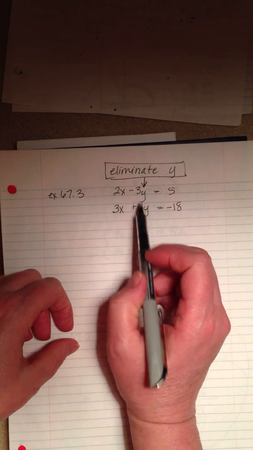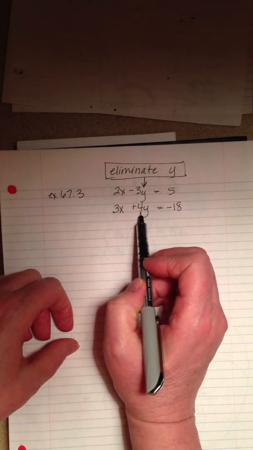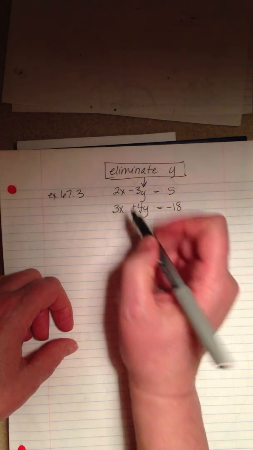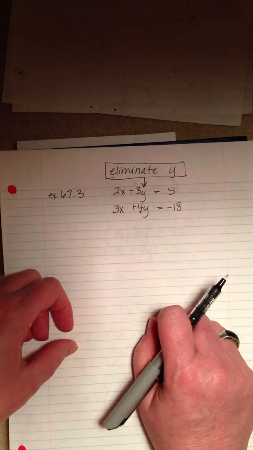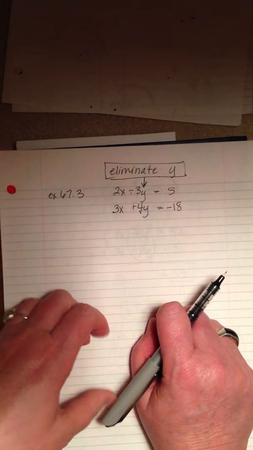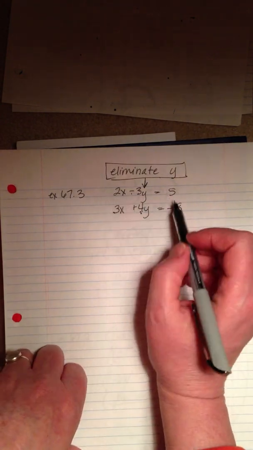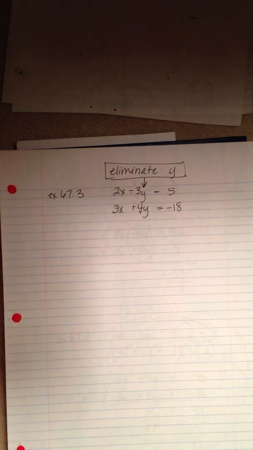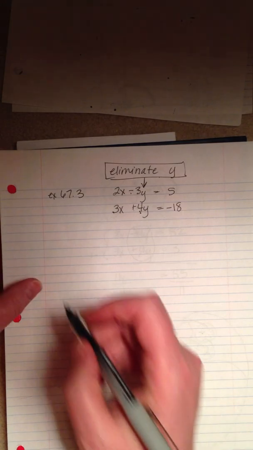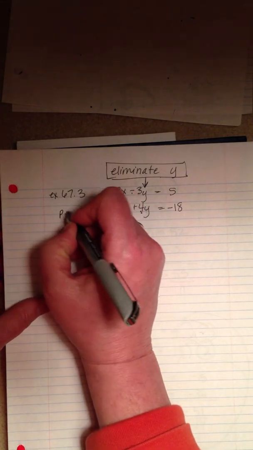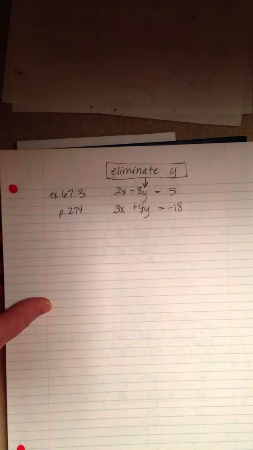So that means we have to adjust these guys so that they match and cancel each other out. And as you can see, the signs are already doing just what we want them to do. All right, we've got a plus and a minus, so we just have to figure out what number we can multiply each one by so that the final result will zero each other out. That's example 67.3. The solution to that is on page 274. So go ahead and work it out together and see if you can make that work.